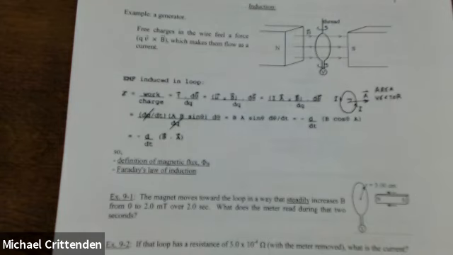So the Qv cross B force pushes on them, and there'll be a current flowing. It's called an induced current when there's no visible source of EMF in the circuit. You've just simply got a loop of wire.